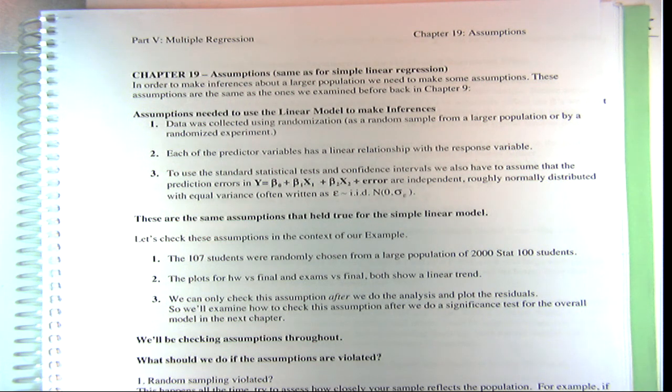So what have we done so far? We've looked at multiple regression, mainly just descriptively. We just saw that when we have two predictor variables, we have a regression plane, not a regression line anymore. We pictured that.